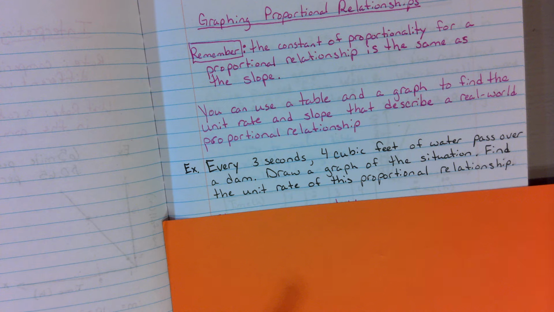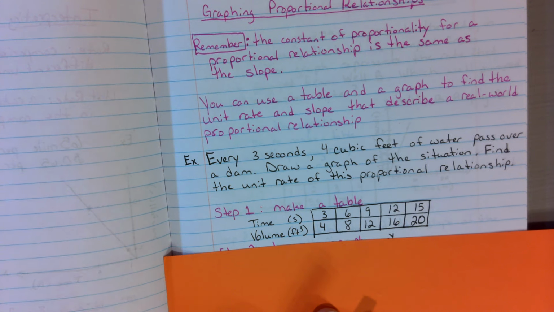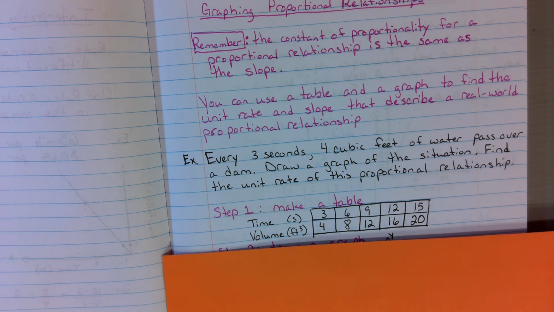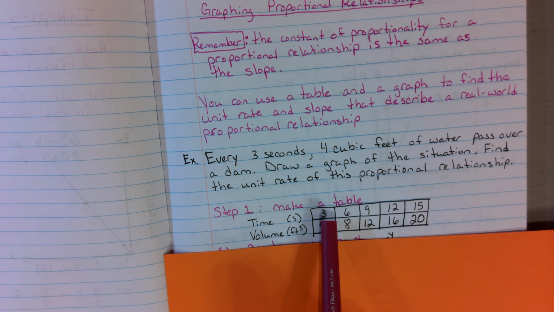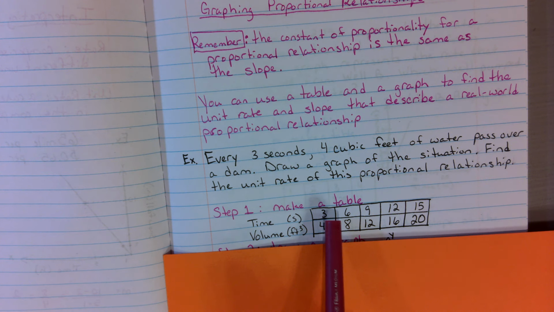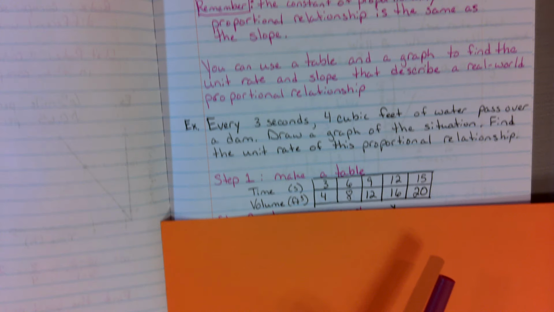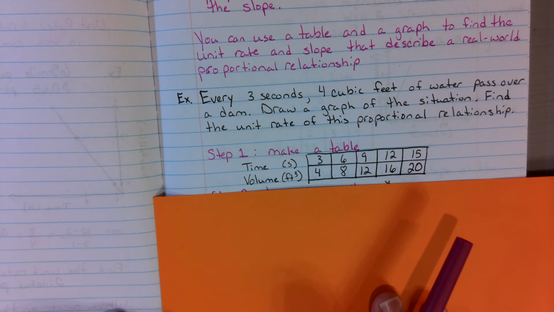Here's an example problem. Every 3 seconds, 4 cubic feet of water pass over a dam. Draw a graph of the situation. Find the unit rate of this proportional relationship. So I have step 1. We need to make a table given this information they're telling us. We're getting 4 cubic feet per 3 seconds. And then all I did was expand that out. Up 3, add 4.